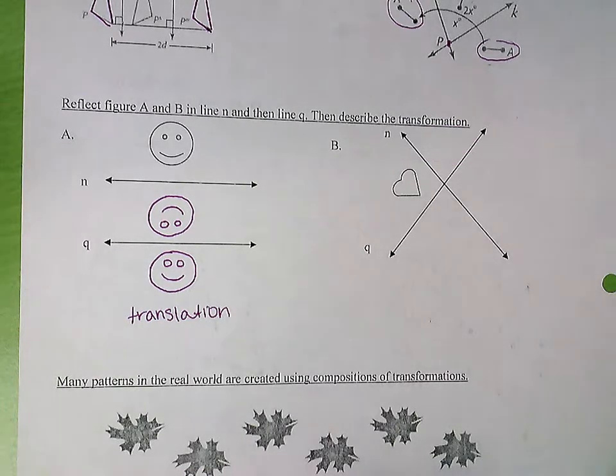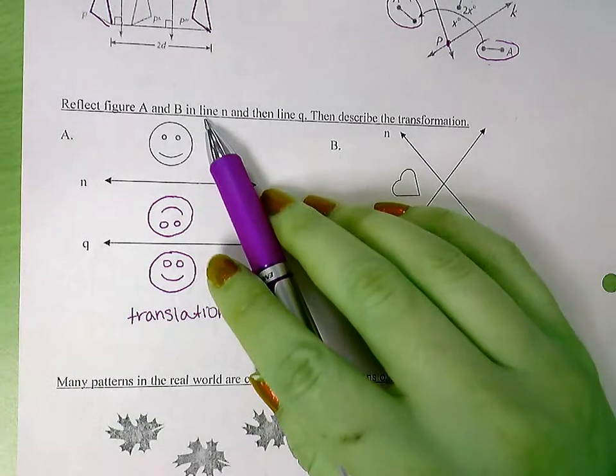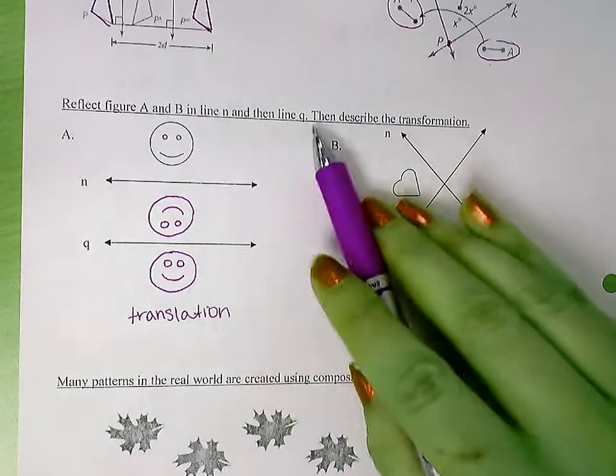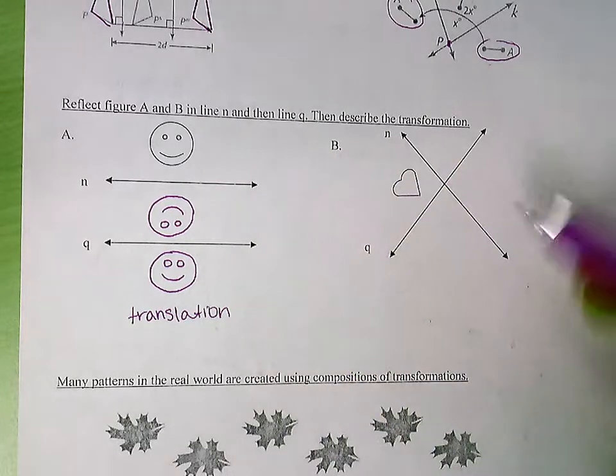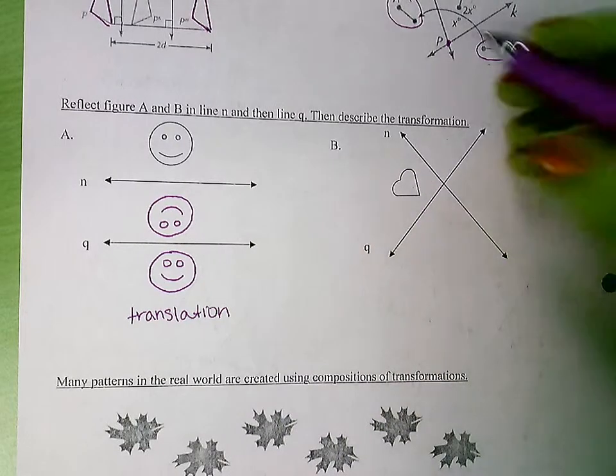Okay, then letter B, this is our intersecting lines. So again, first we want to reflect over line N and then line Q. Okay, so reflect it over line N first.